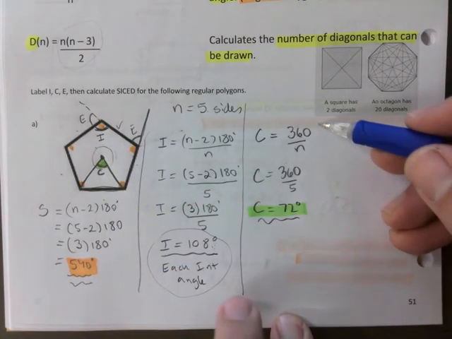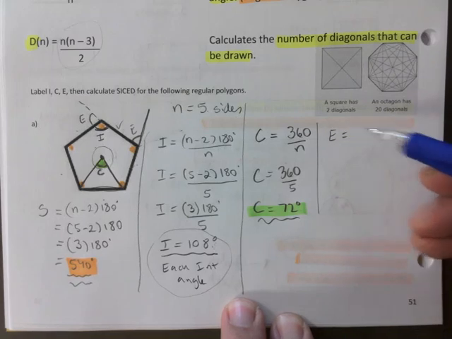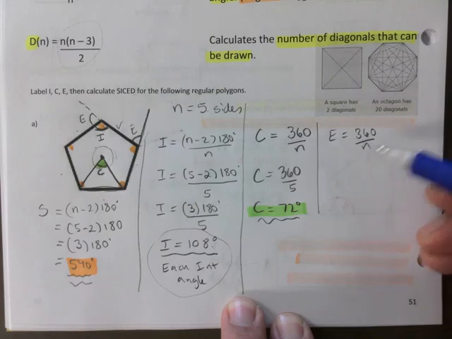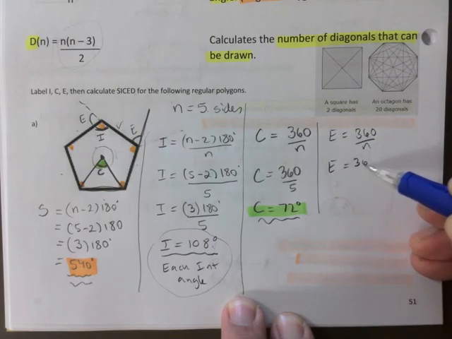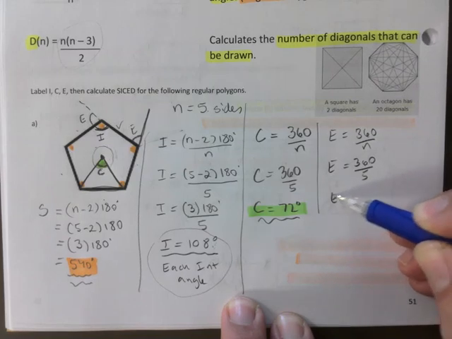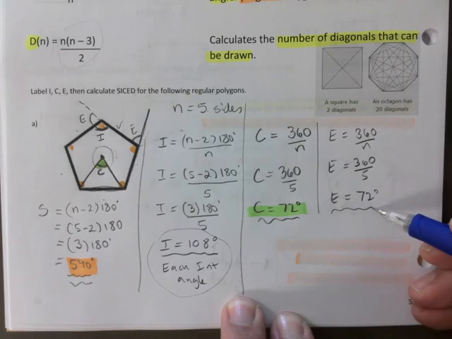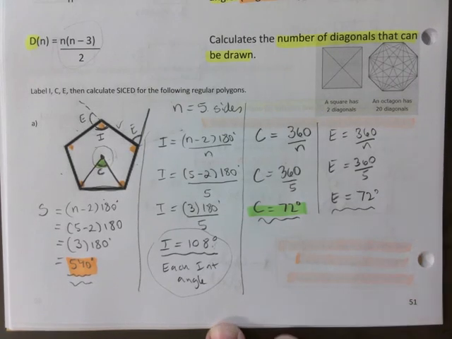Okay. Exterior angle. It's the same formula. What do you think you're going to get if you're using the same formula? Same answer. Okay. What color can I use?